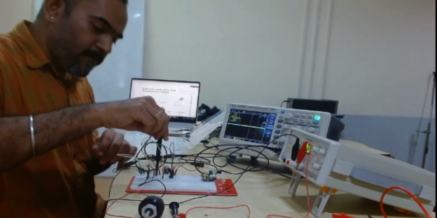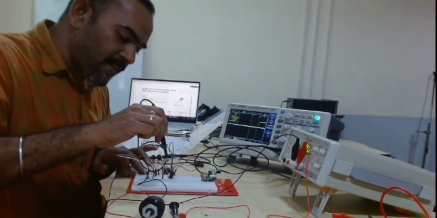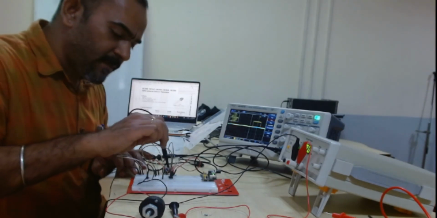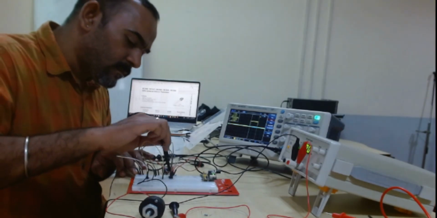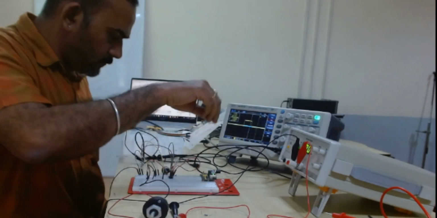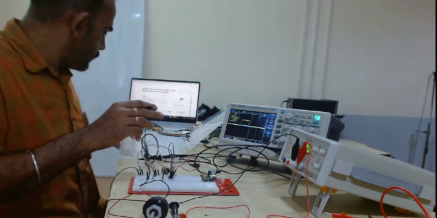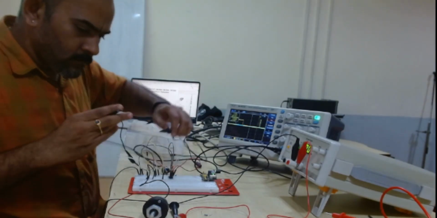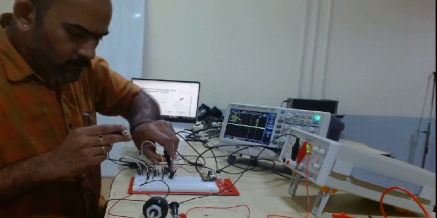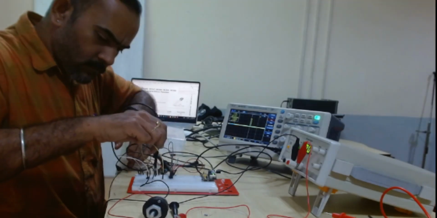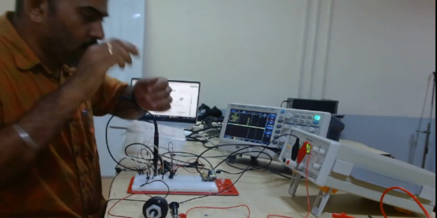Now before stopping, I want to observe one waveform which is at the trigger point, pin number 2.